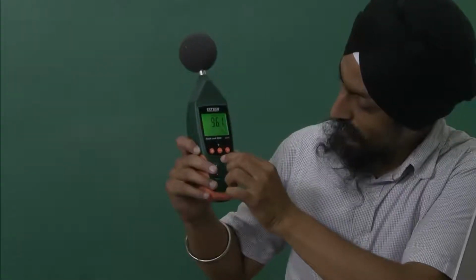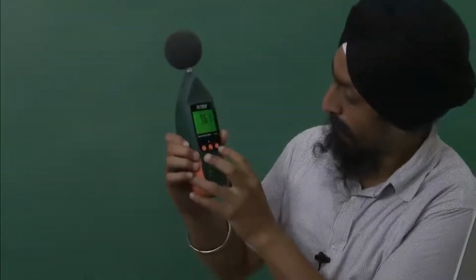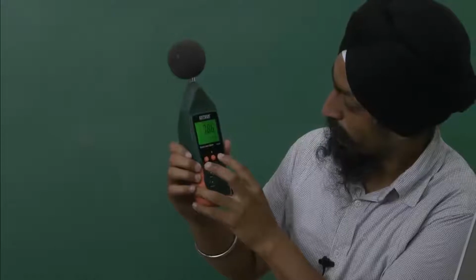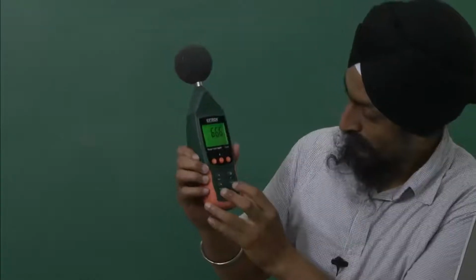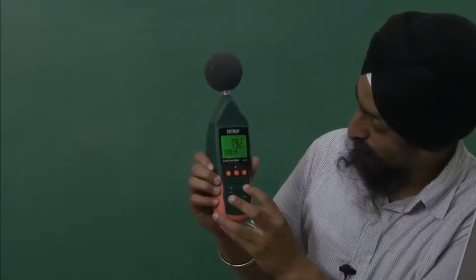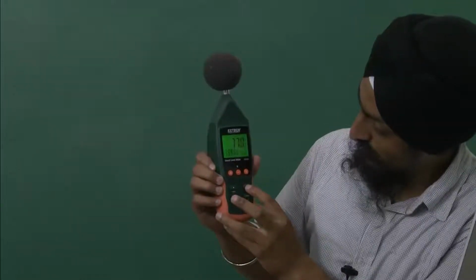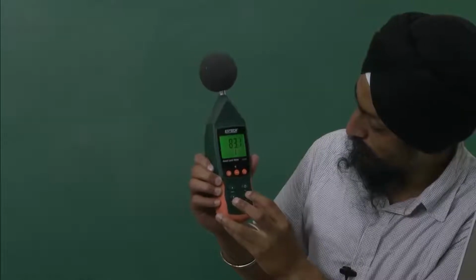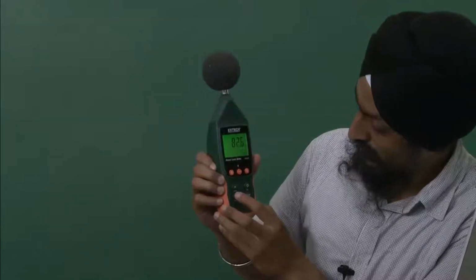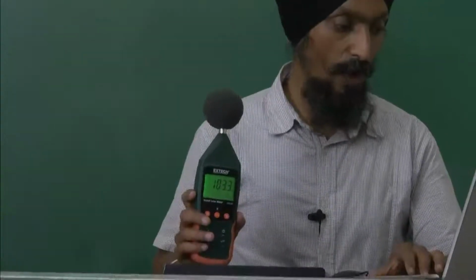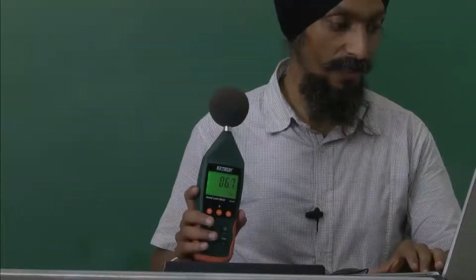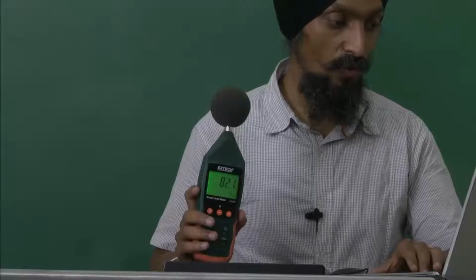Okay. Then to change the other settings, I have to go to set. This is for setting date, time, and the data logging, maybe power off and on, and the scales which we need to do, fast or slow.